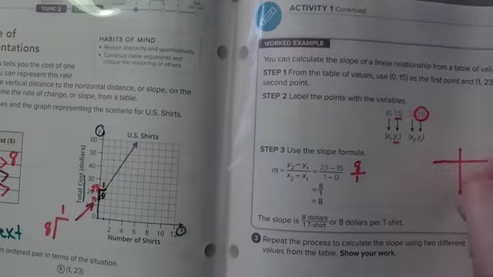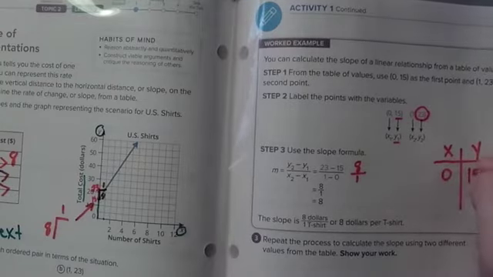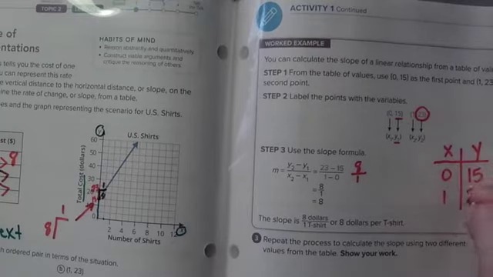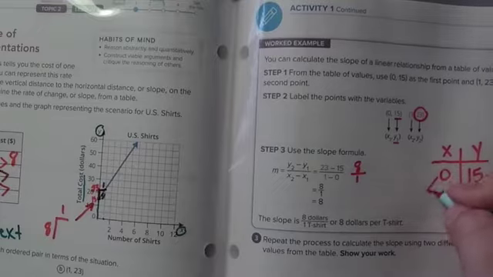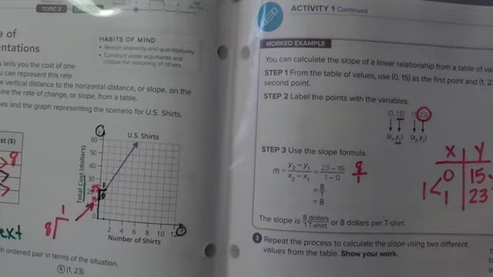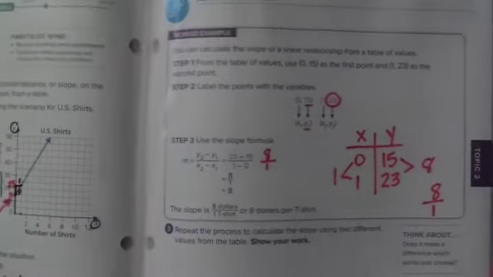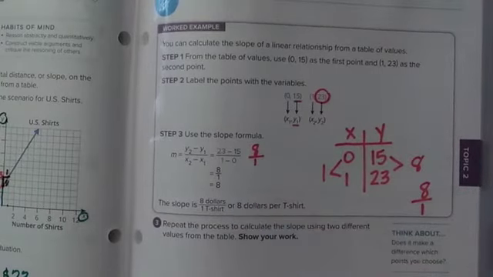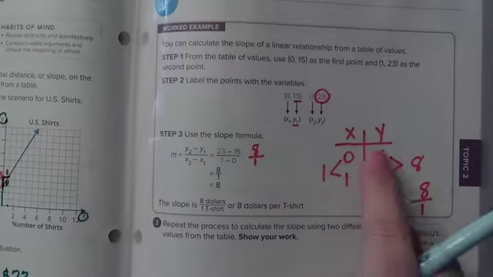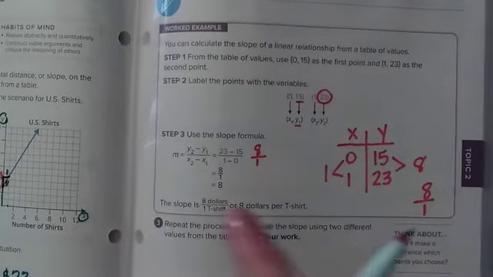So again, we've been using a lot of tables. So (0, 15), (1, 23). 23 minus 15 is 8. 1 minus 0 is 1. So then it would be 8 divided by 1. Oh, sorry, you couldn't see what I was writing. 8 divided by 1. Notice that's the same thing that they did. Some people don't like using tables. Some like to use this formula.